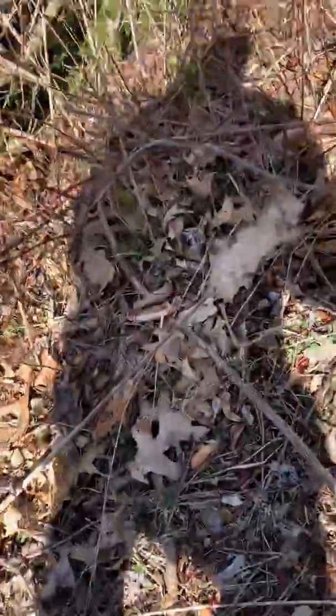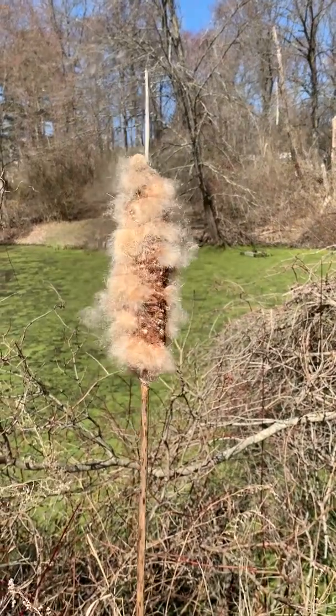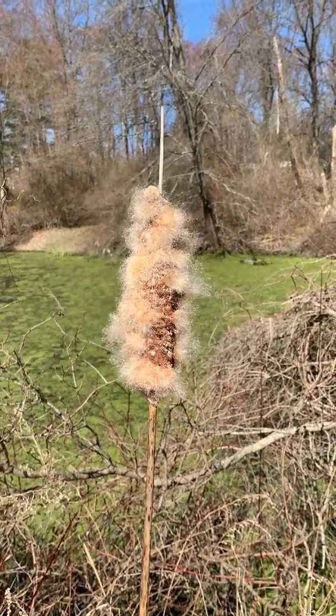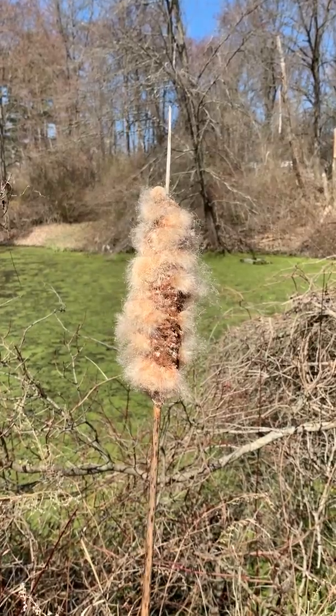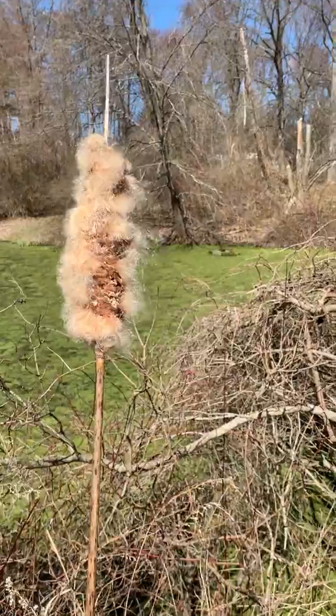I found this pod. I'll give you a second to guess. It comes from a water-loving plant. It's called a cattail.